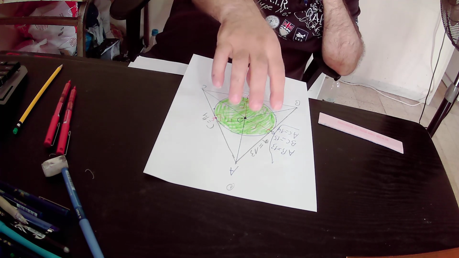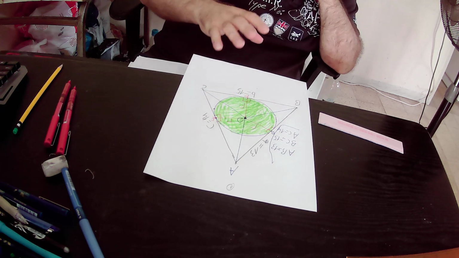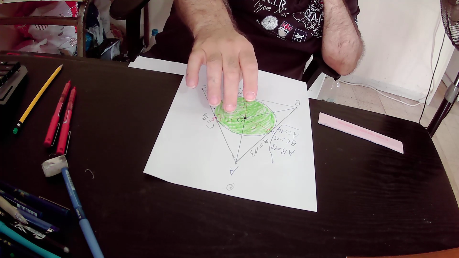So the only missing variable is the radius, because we know that the sum of the areas of those 3 small triangles equals 84.